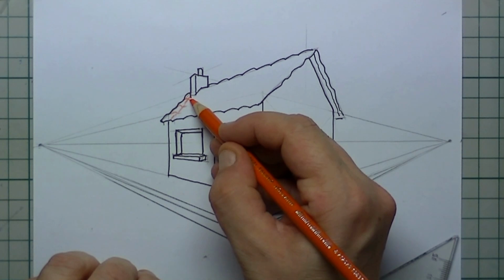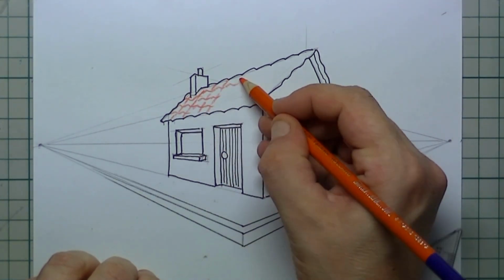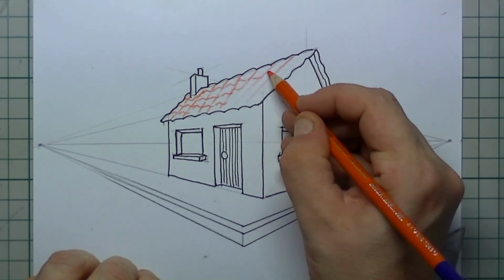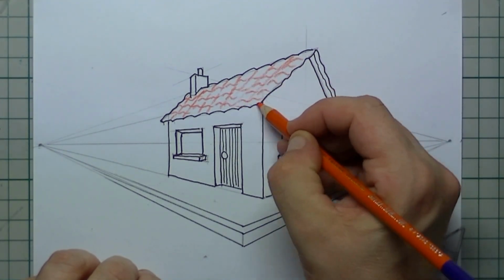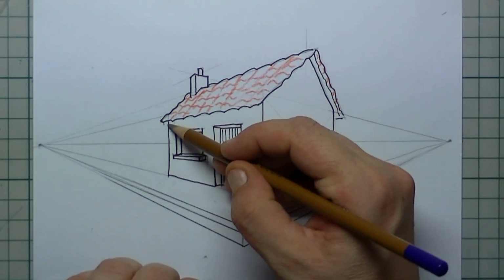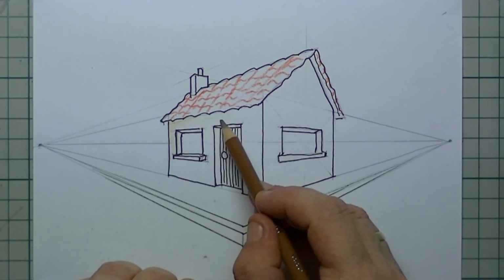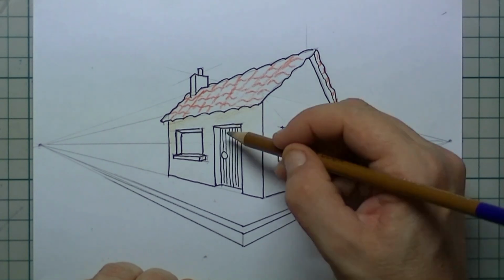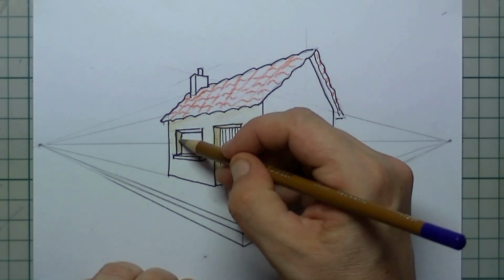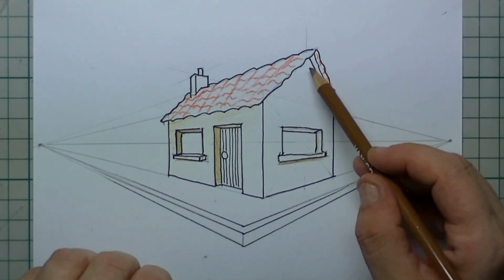Once you have your drawing the way you want it, you can color this in, of course, and maybe put on some tiles on the roof, and maybe give your walls a little bit of color. And you will notice that once you start coloring in, the house will even get more 3D dimension.